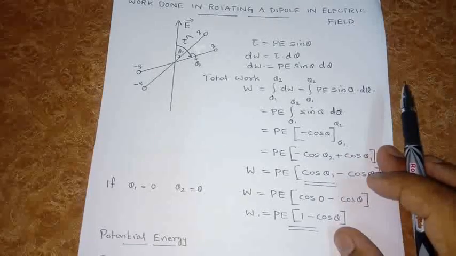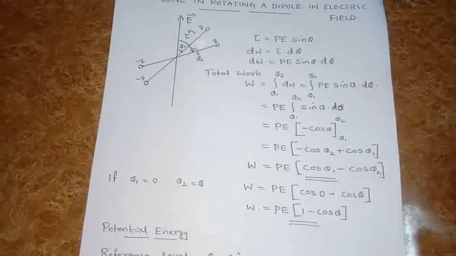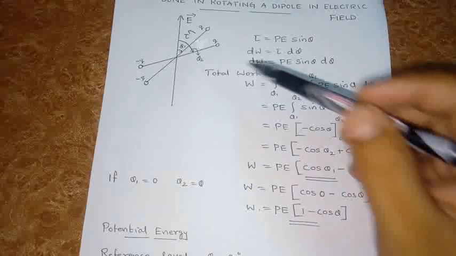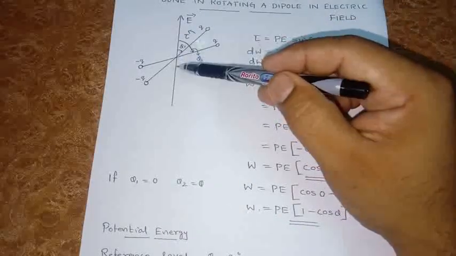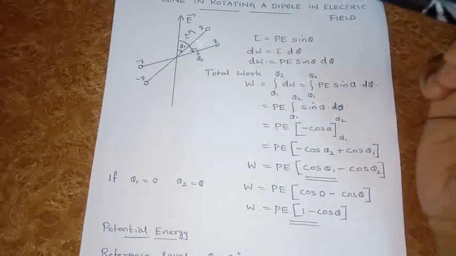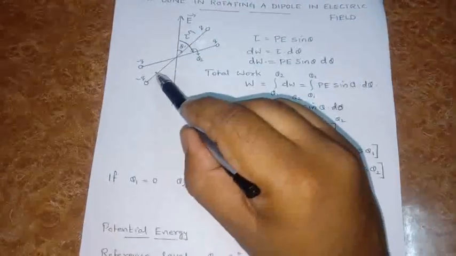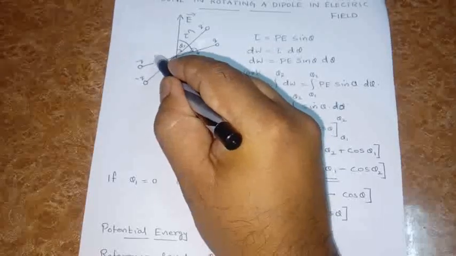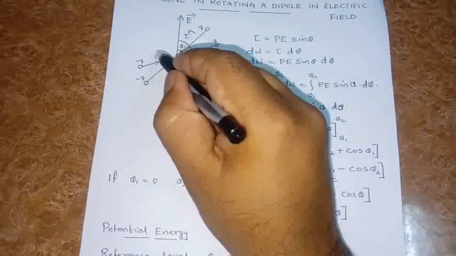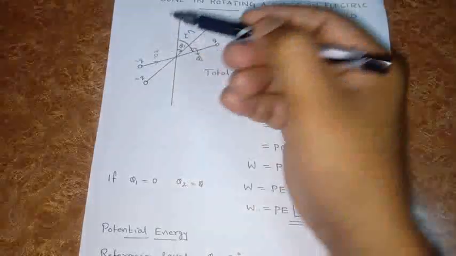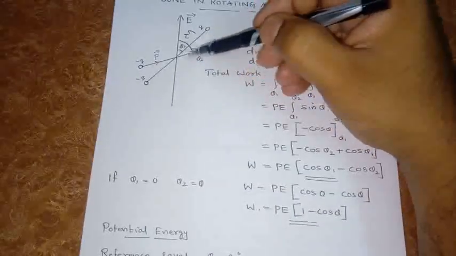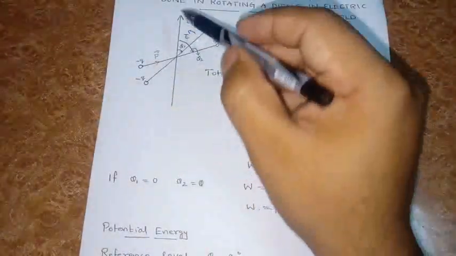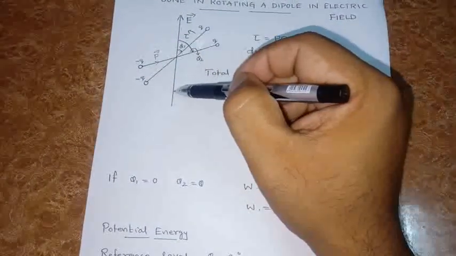Now let us consider a special case in which theta 1 is equal to 0 and theta 2 is equal to theta. Theta 1 equal to 0 means there is no angle between the electric field vector and the electric dipole moment. You know, the electric dipole moment always acts from the negative charge to the positive charge. This is the electric dipole moment vector, and it is parallel to the electric field, meaning the dipole is placed in the direction of the electric field with the positive charge on top and the negative charge on the bottom.